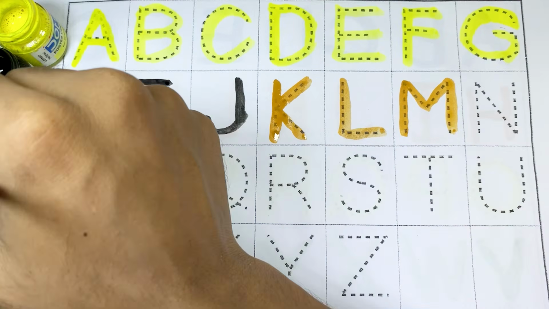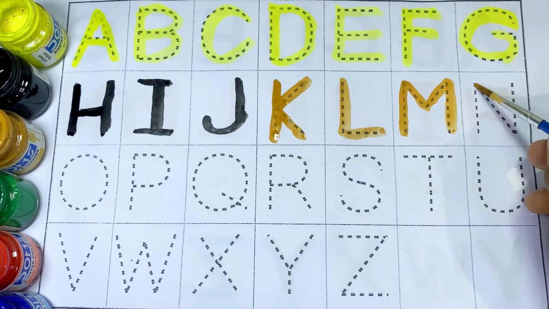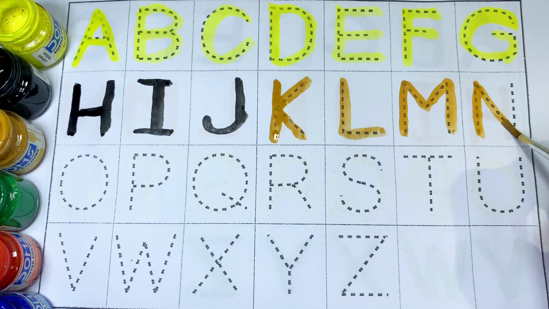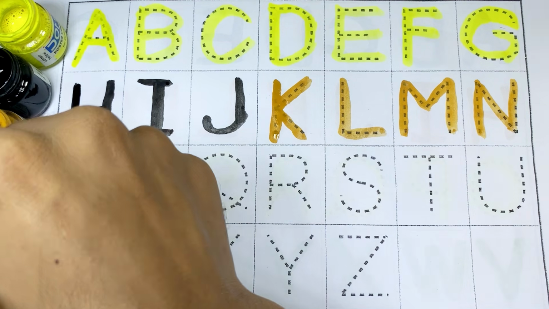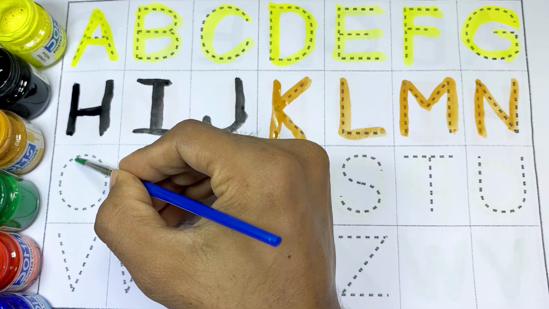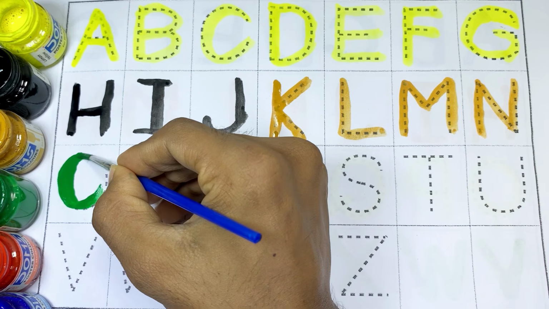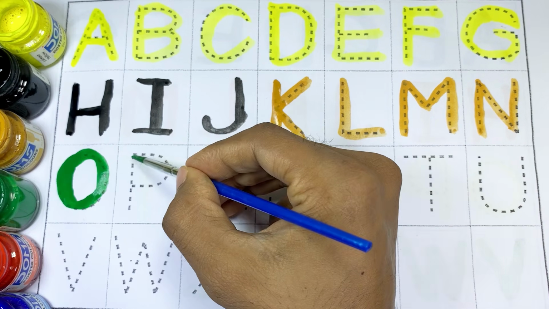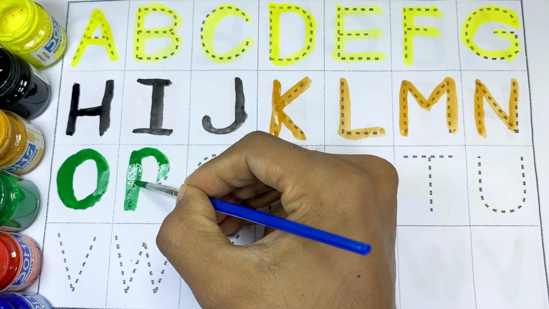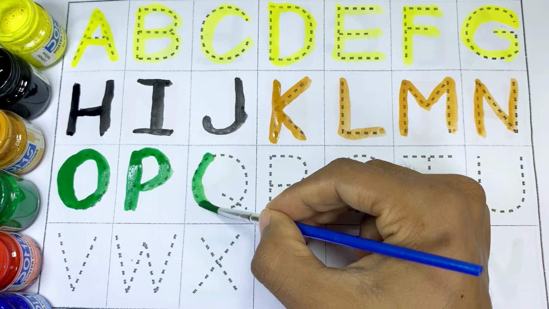M for moon. N for nose. It's now you draw O, the alphabet O, and use green color. O for octopus. P for parrot.